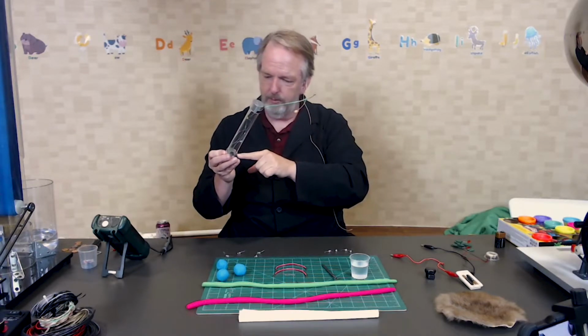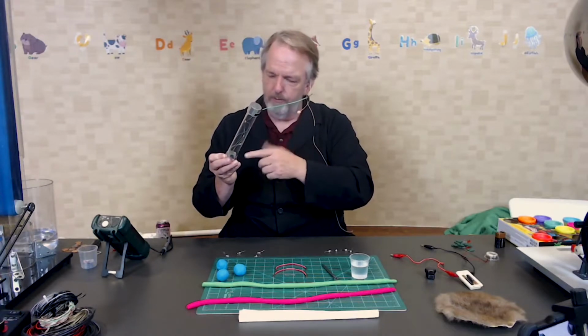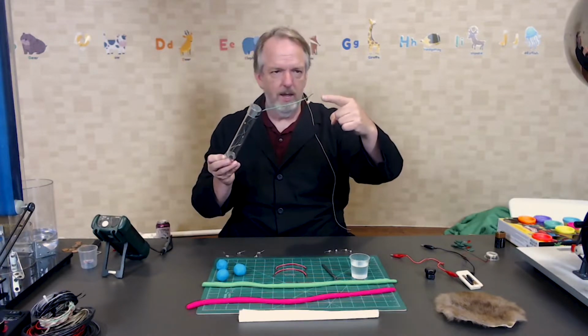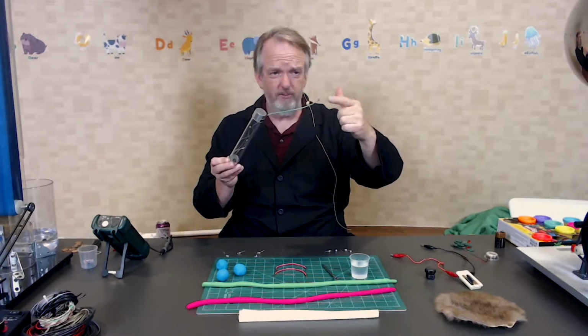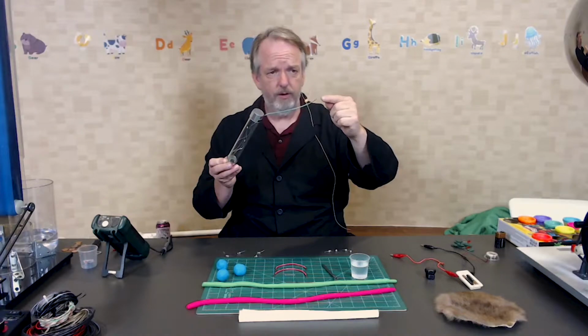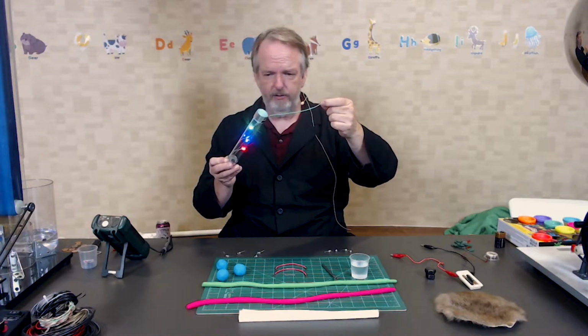There's something providing electrical push in there. It's a tiny battery, and that electrical voltage, that push of electrons, is inside, but right now there's nothing pushing. Or there's a push, but there's no way for that charge to flow. So if I grab that, now we have a circuit.